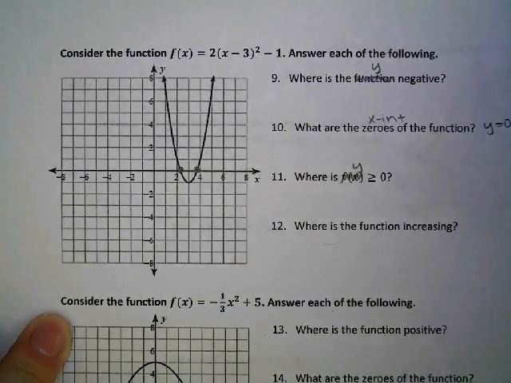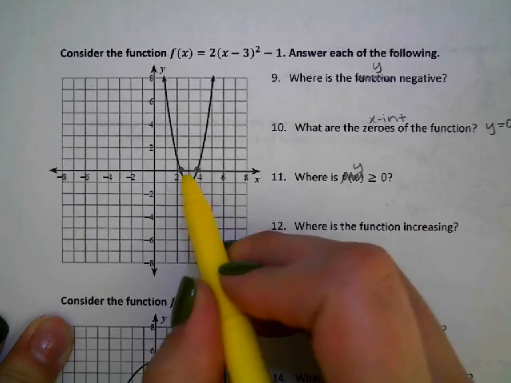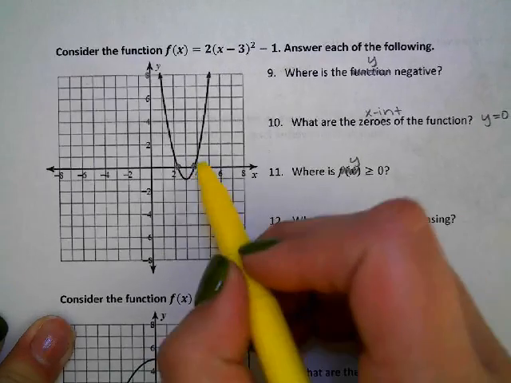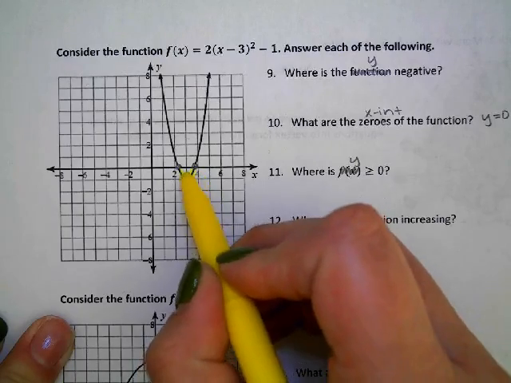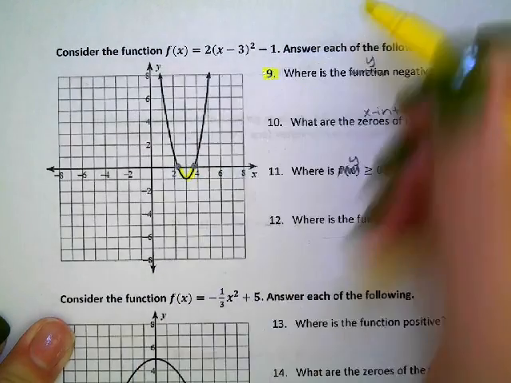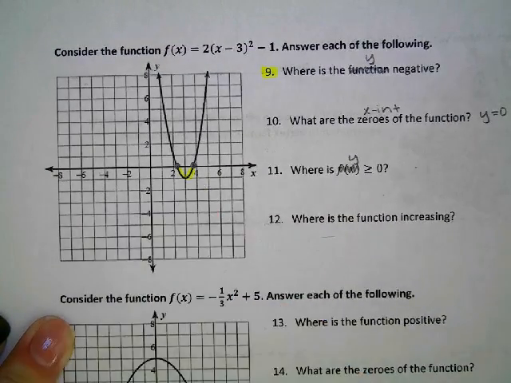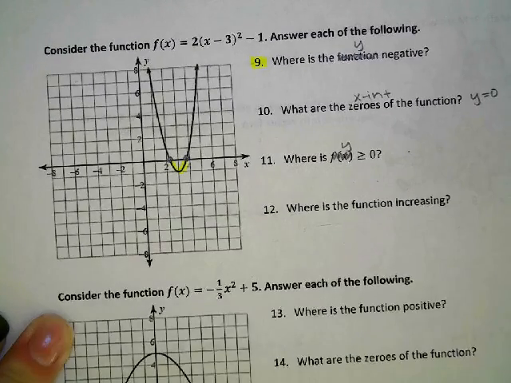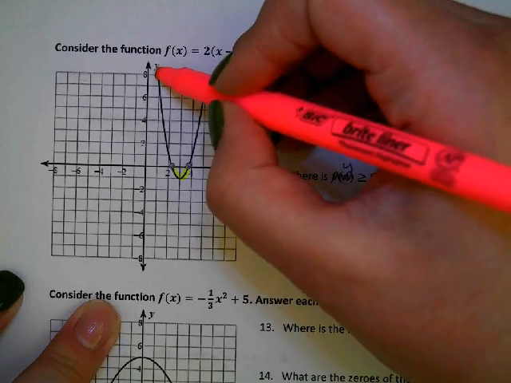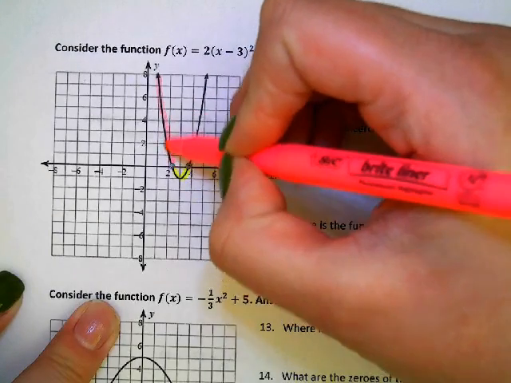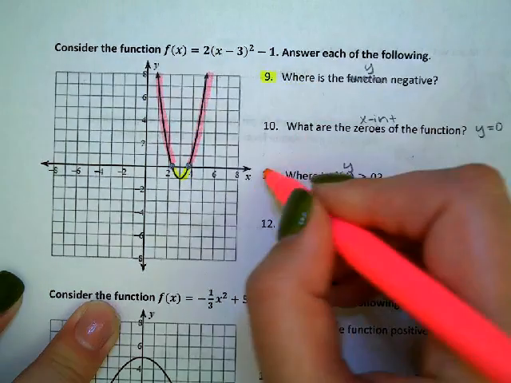The y value is going to be less than 0 when the outputs are negative, when the y values are negative. So that's going to be right here. So number 9 is going to be when my outputs are negative. Hopefully you can see that right here. Okay, and then my outputs are positive right here. These are positive y values, positive y values, positive y values. So there's my answers to number 11.